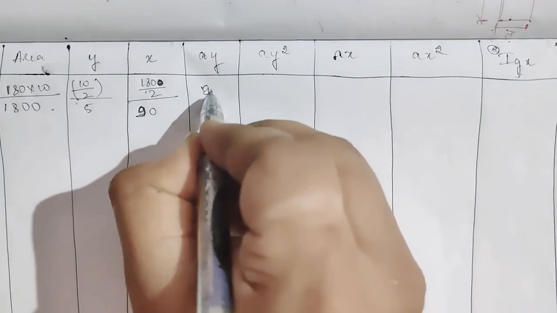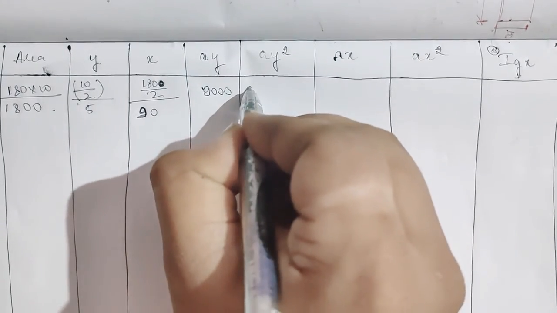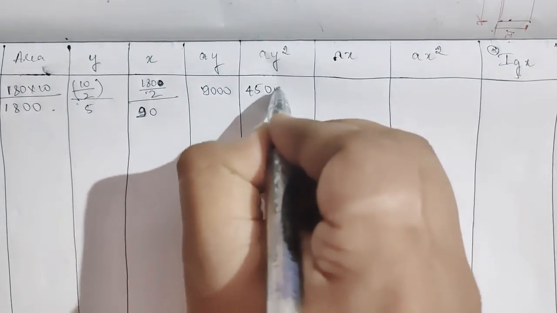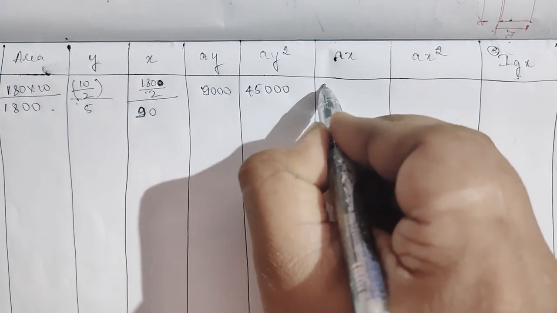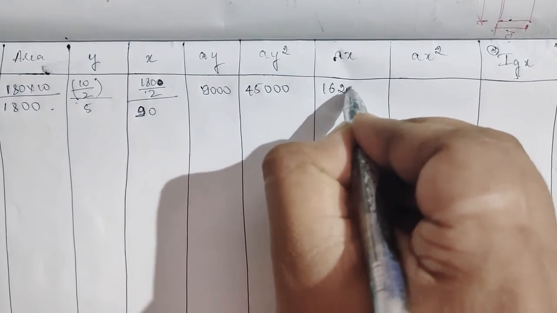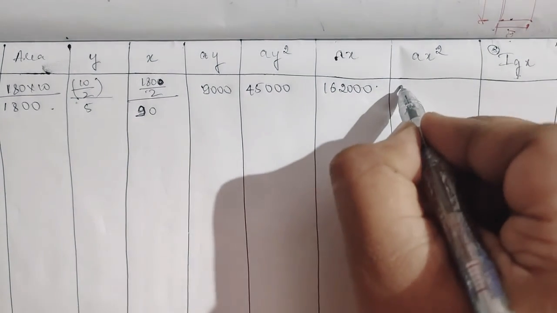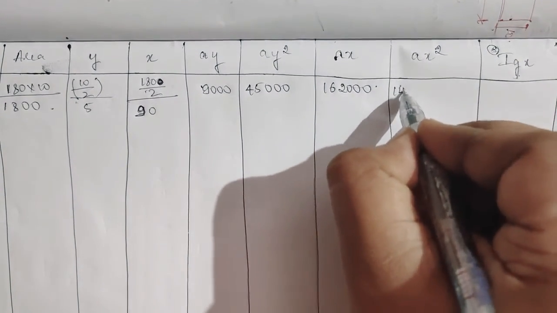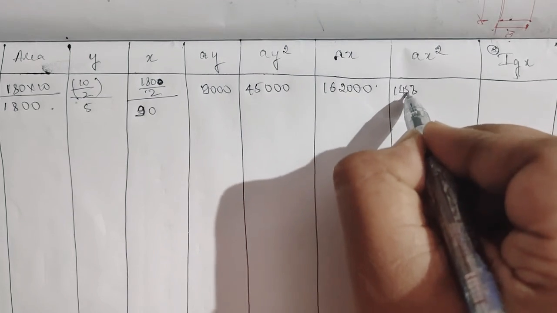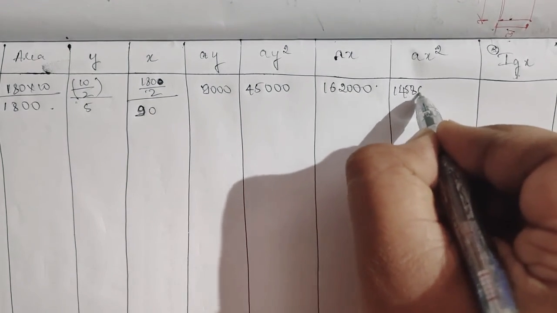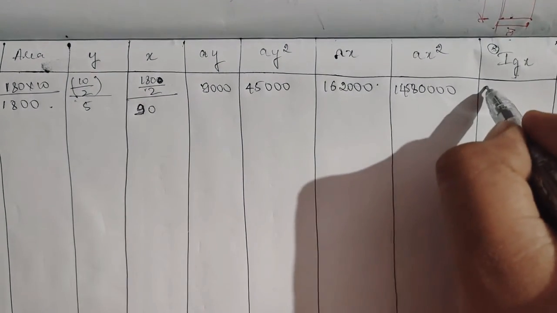Next, Ay will be 9000, it will be 45,000. Ax will be 16,2000. Ax square will be 1458. So you just calculate it.